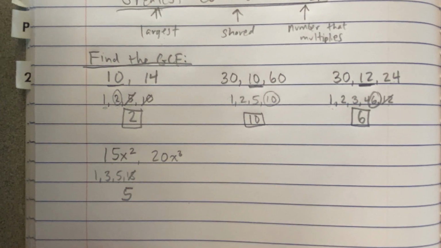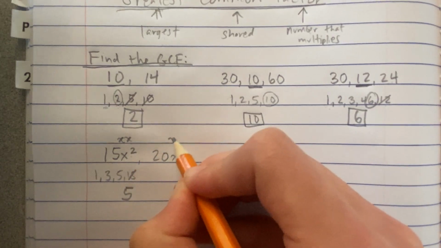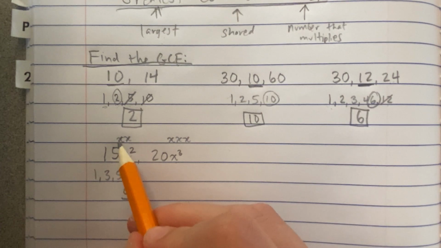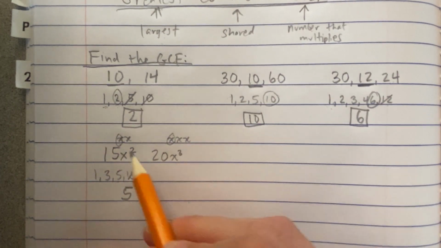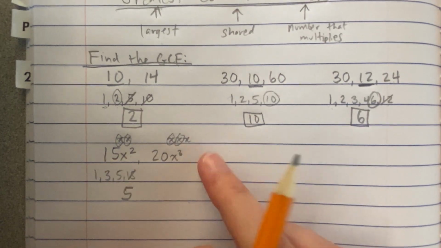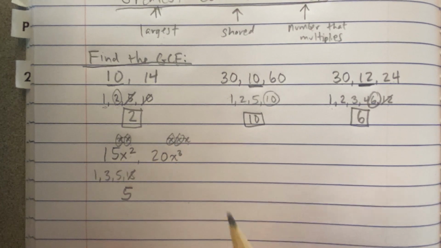Now let's talk about the x's. So this means x times x, and this means x times x times x. So what are the shared factors here? Look, here's a shared factor and here's a shared factor. They both have an x. Oh, look, they both have another x. Can I circle another x? No. There's an x over here, but it's not over here. So a third x isn't shared.